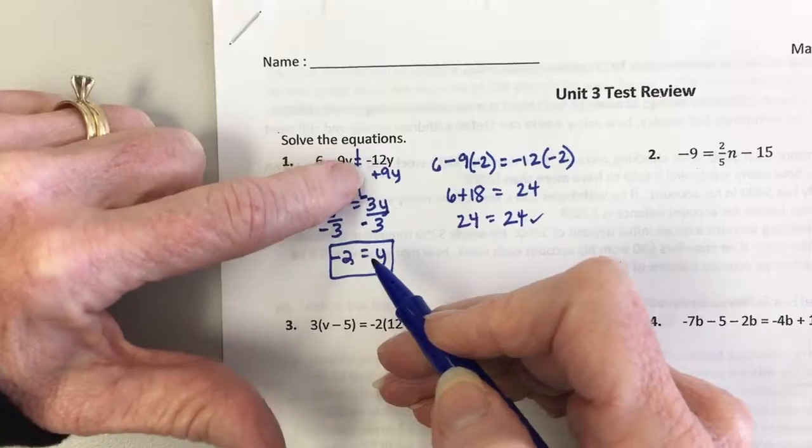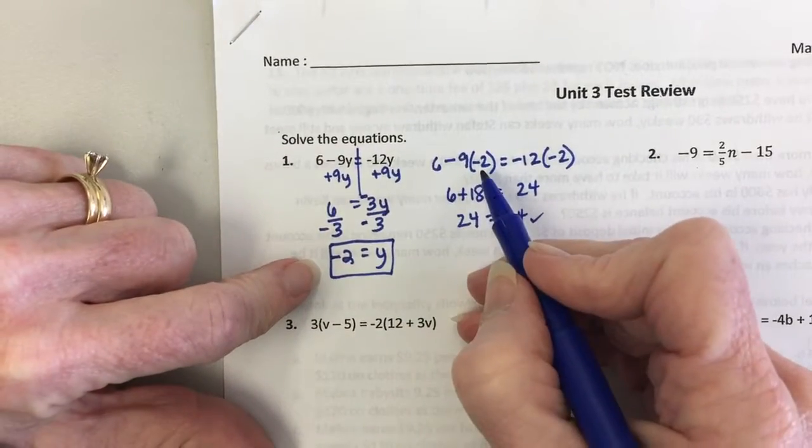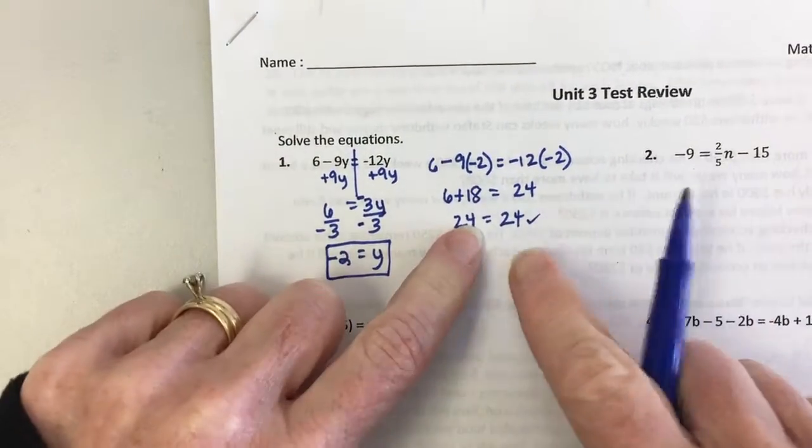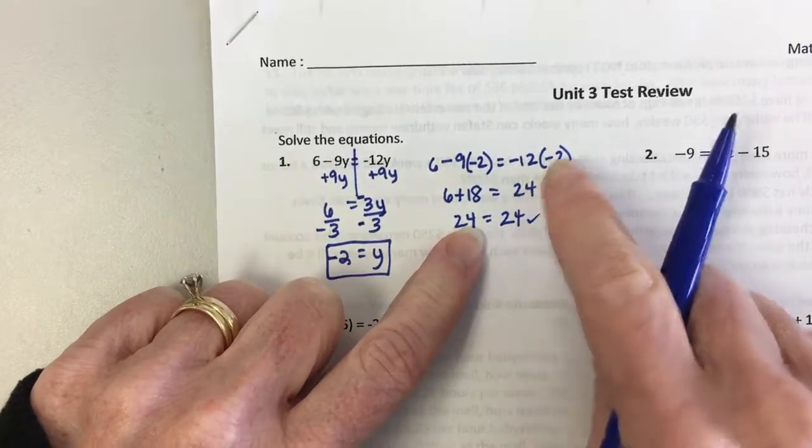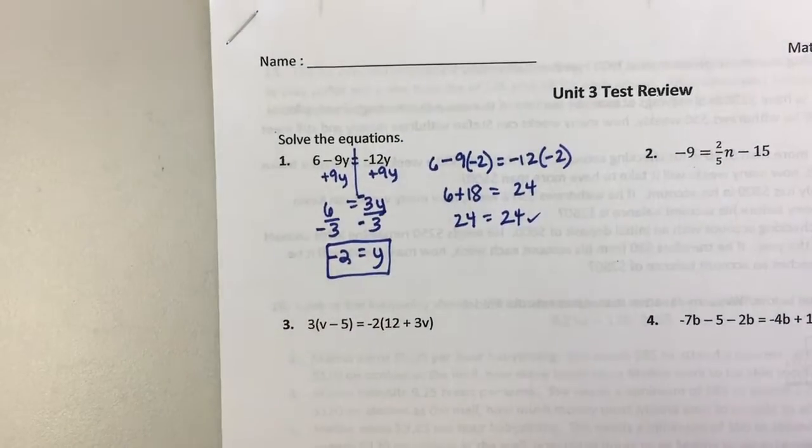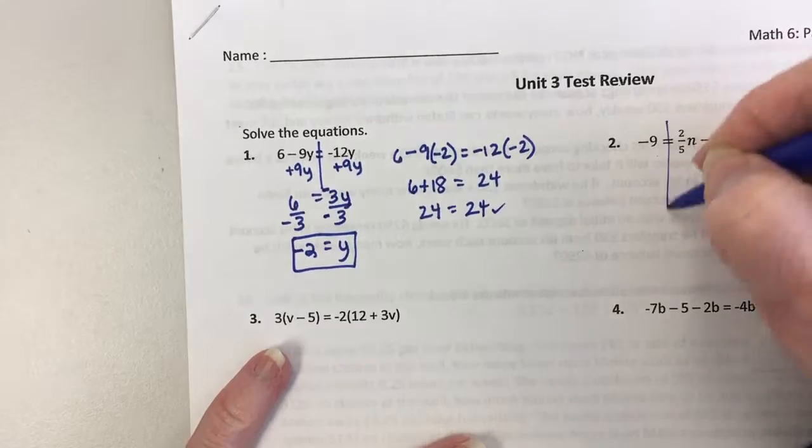Now, if I had not caught this earlier mistake and used a positive 2, I would have ended up with 2 different answers, and so I would know that there's something wrong with my solution. All right, so let's keep going.